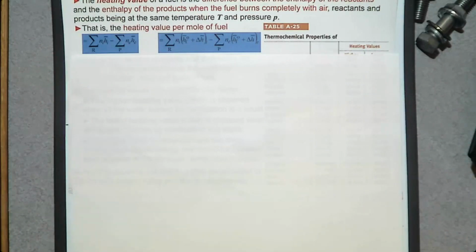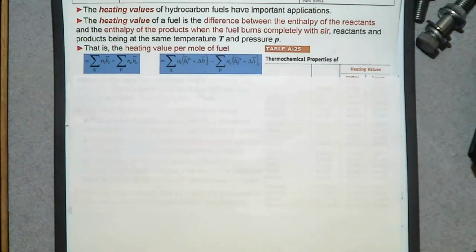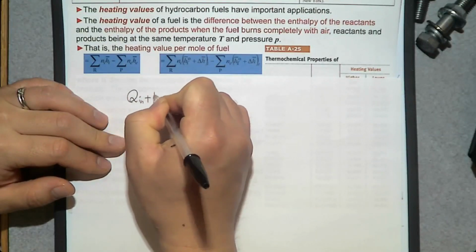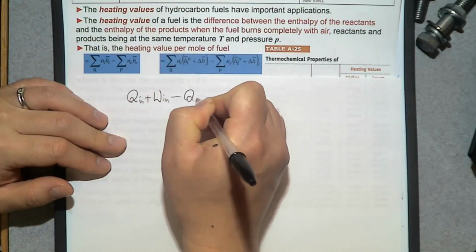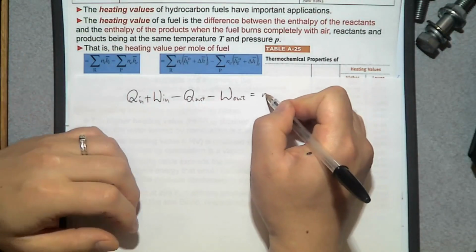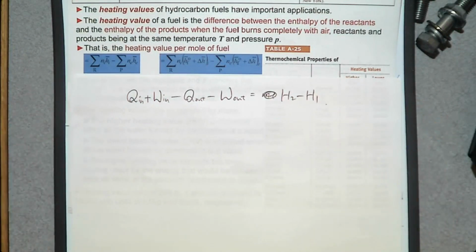Then how can we determine how much heat is released from this reaction? It's very simple. We can use the energy balance equation. What is the energy balance equation? Q in plus W in minus Q out minus W out, which is mass times (H2 minus H1). That's the energy balance equation. Is that the only energy balance equation?